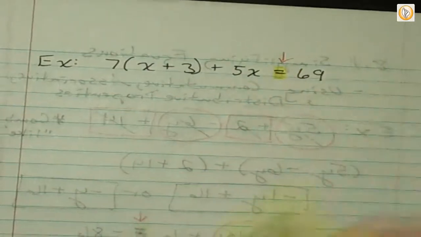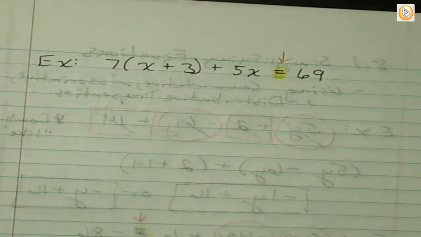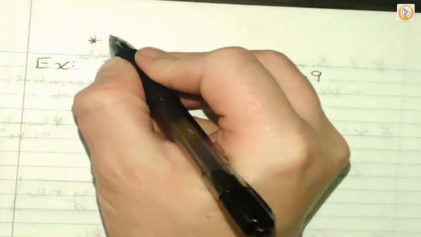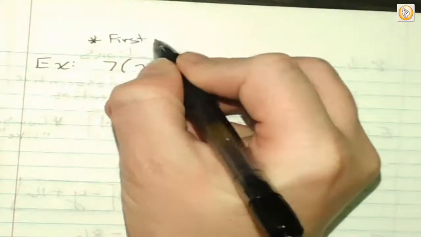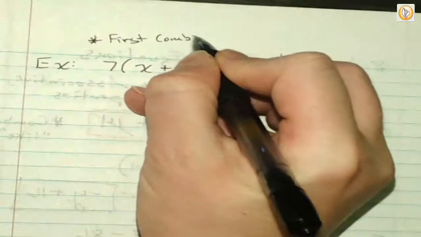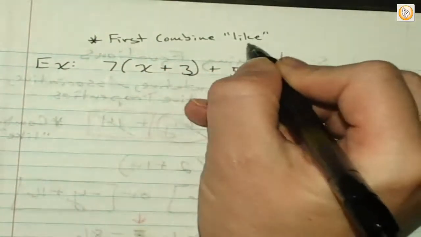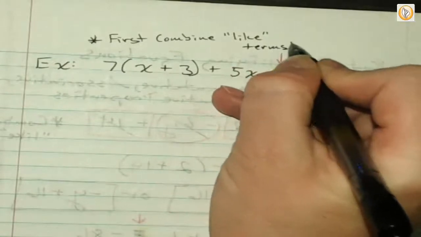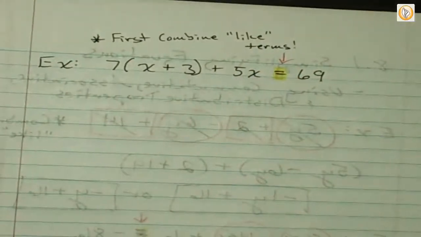We're isolating the variable. We're doing intruder alert eventually. But first, combine like terms. First, combine like terms.